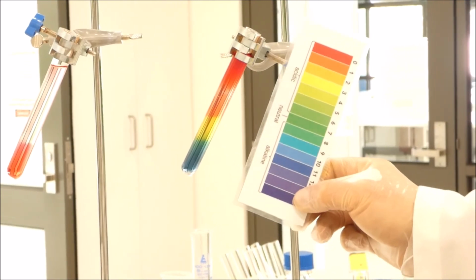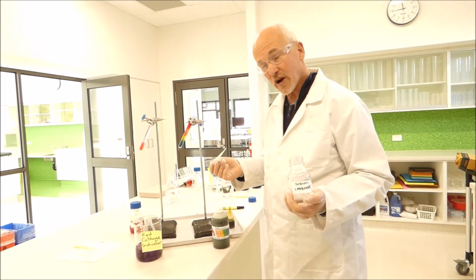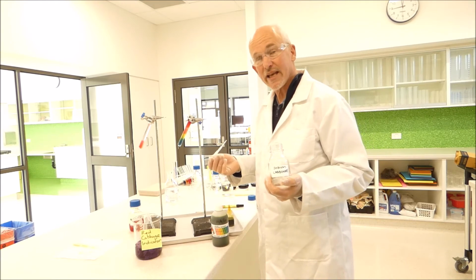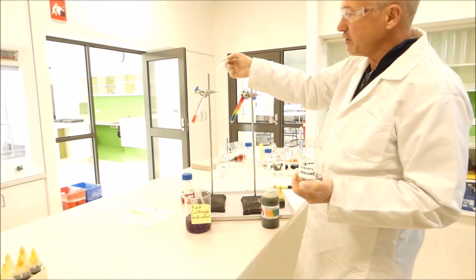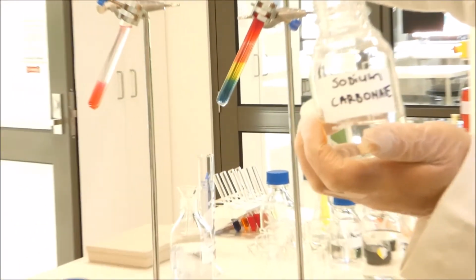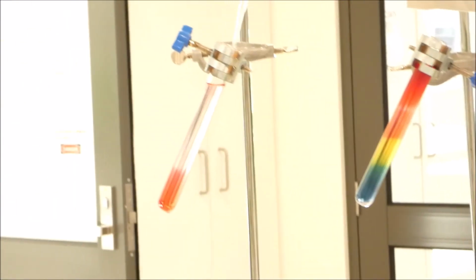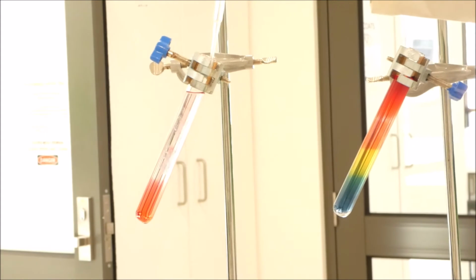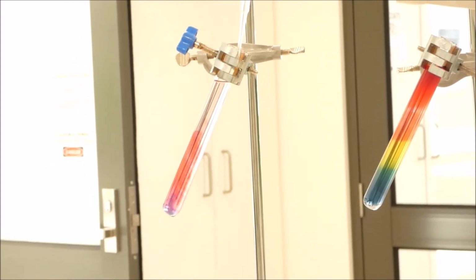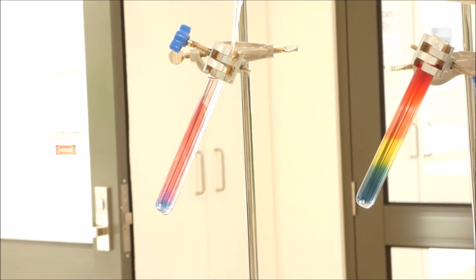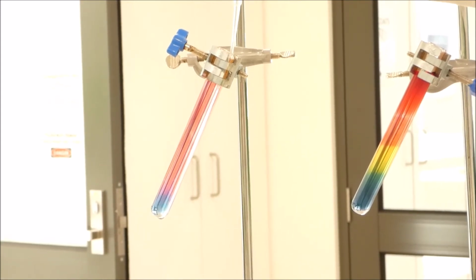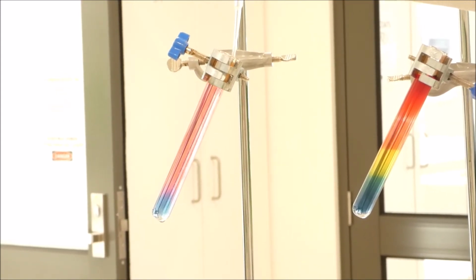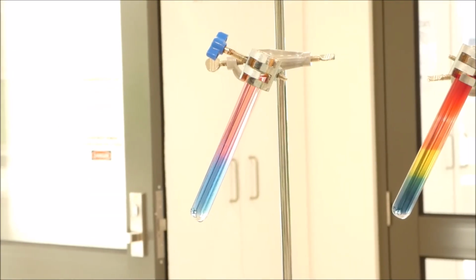Alright, so we're going to now try the red cabbage indicator that we made earlier and see how it reacts to the Rainbow Fizz experiment. So on our test tube over here, we're going to very carefully get our sodium carbonate again, down the side of the test tube, very, very slowly, add our sodium carbonate down the side of the test tube, which is heavier than the acid, so it tends to go to the very bottom. And we'll watch and see what happens.